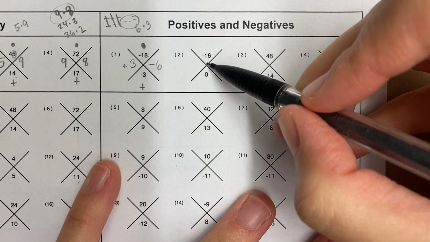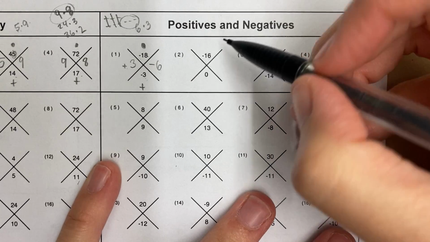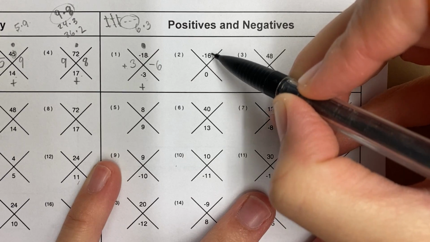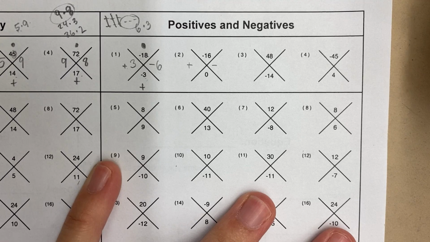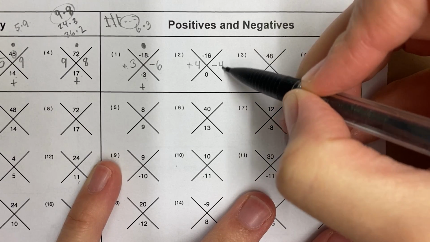How about this one? Multiply to negative 16, add to 0. Two numbers that multiply to 16, and when I add them, I'm going to get 0. Now, here's the thing. It's multiplying to a negative, so I'm going to have one positive, one negative. And what kind of numbers add to 0? The positive and negative of the same number, right?